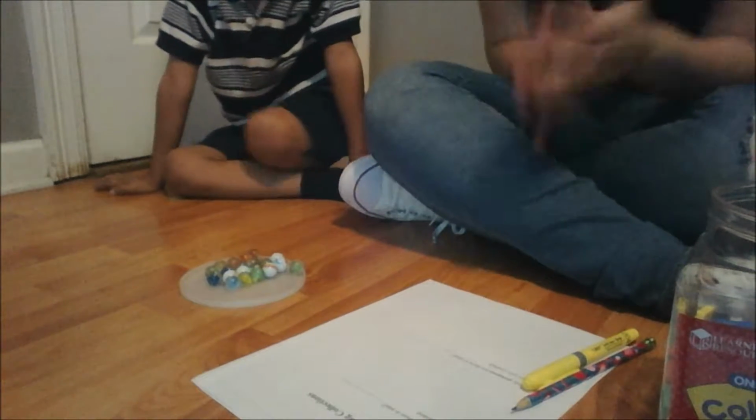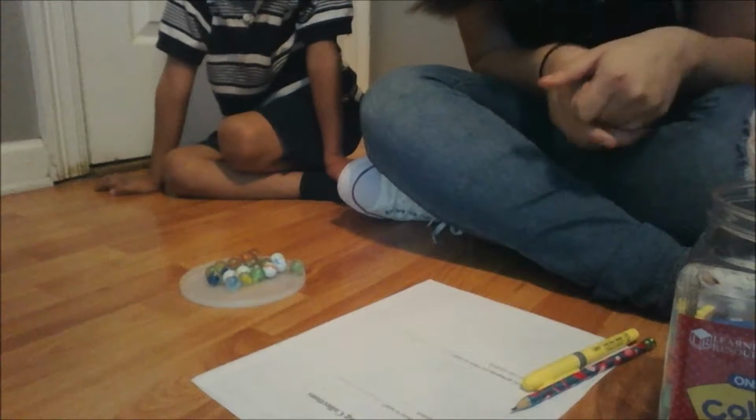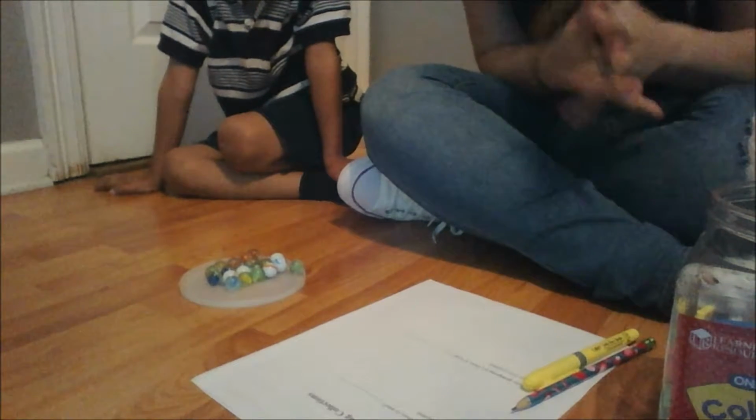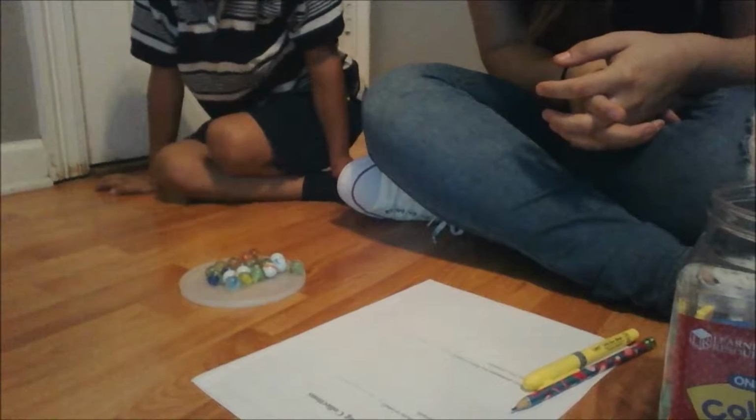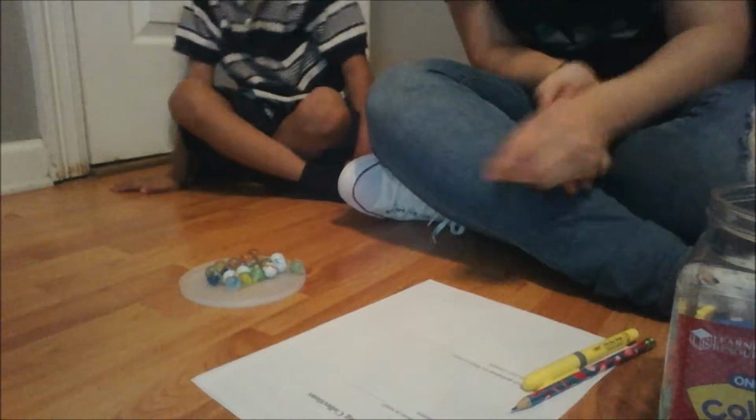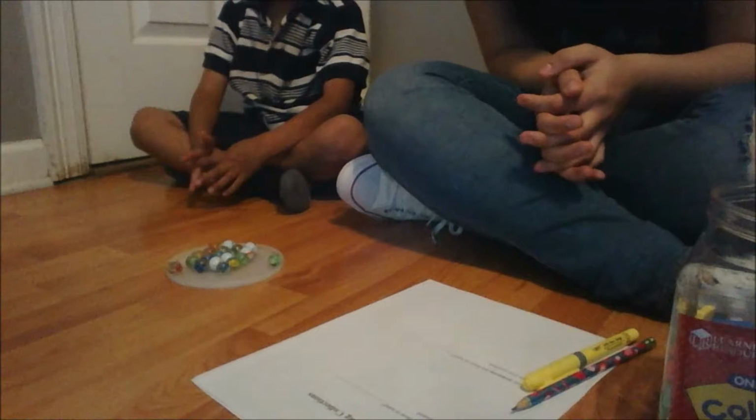Okay, David. So today for our activity, we are going to count by twos, fives, and tens. Have you ever counted by twos, fives, and tens? You have? Okay. I'm gonna give you some marbles, and I want you to count. How many marbles do you think there are?